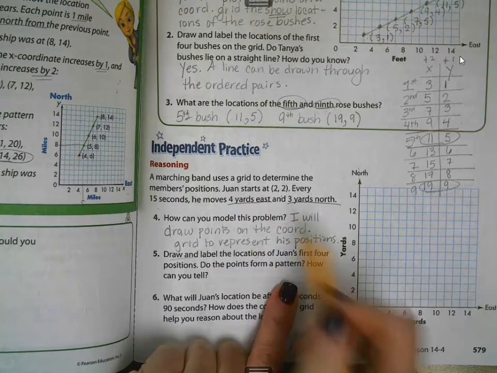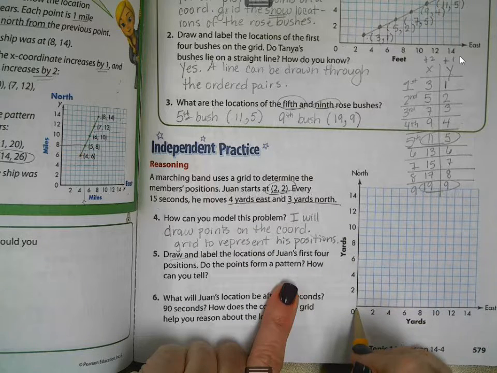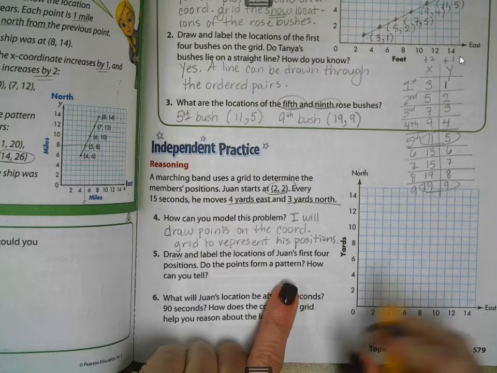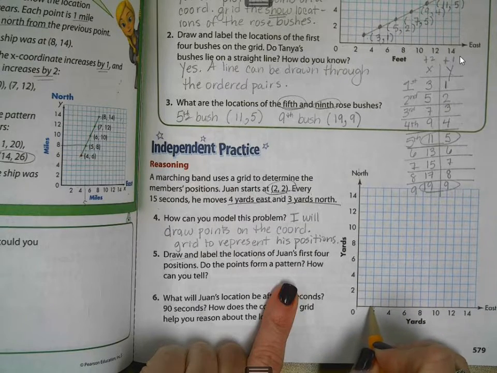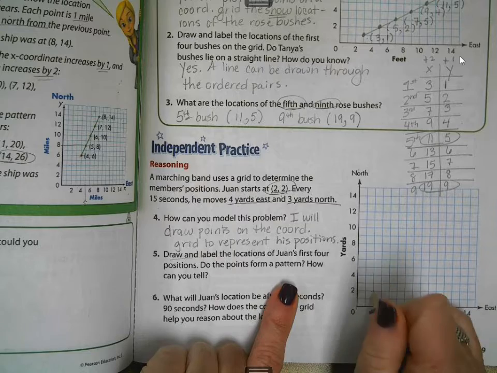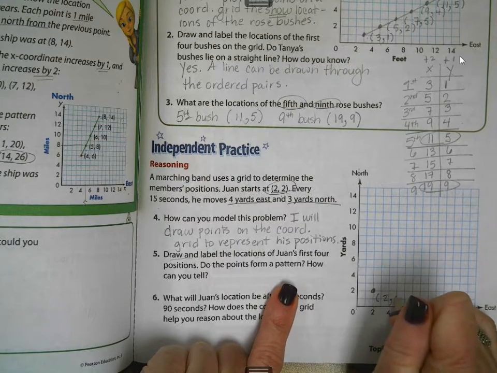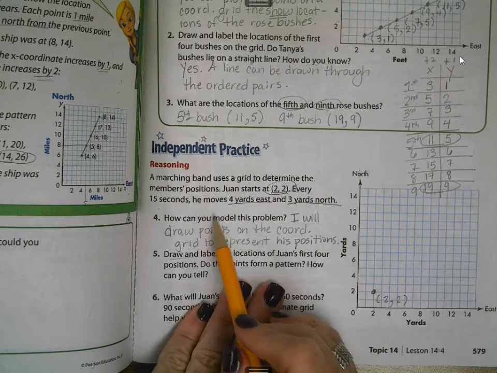So he starts at 2, 2. So we're going to go over 2. Remember, we start at the origin. We move over on the x-axis and up on the y. A fun little way to remember where to go is start at the origin and you run on the x before you jump on the y. So 2, 2 is going to put us right here. 2, 2. All right. Now, his next point, I got to go back and see what the rule is.